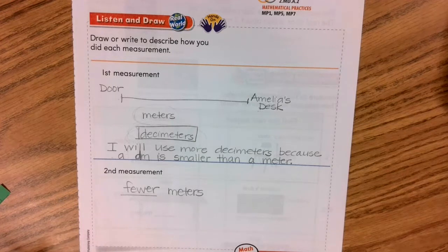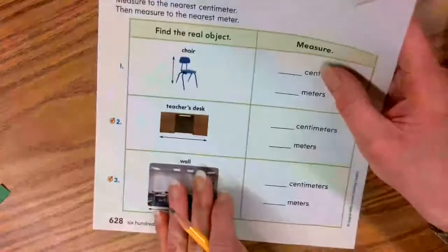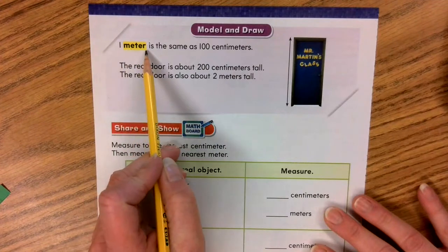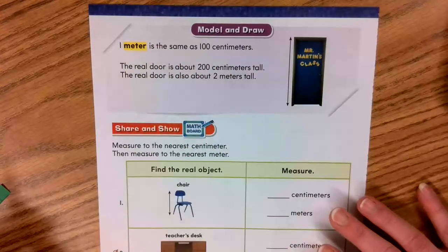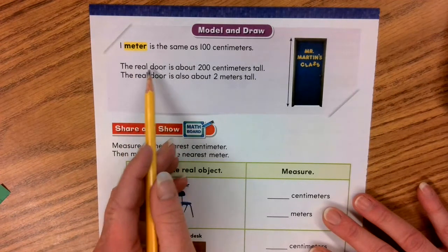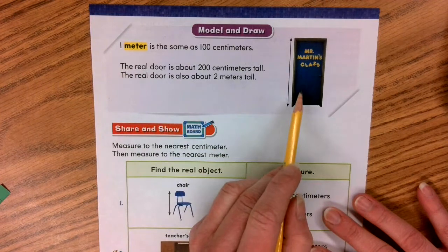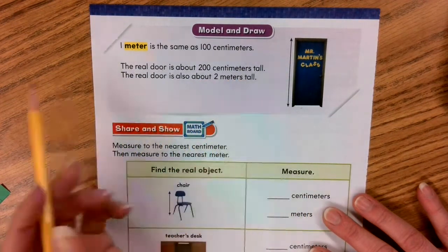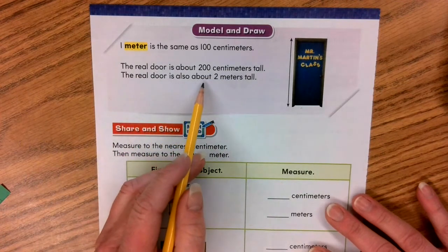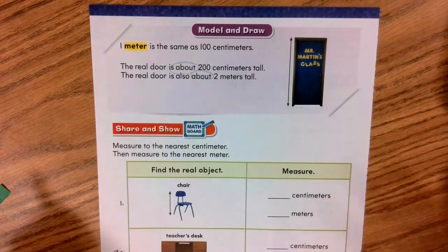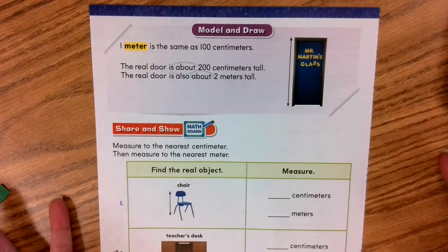We're going to go on to the next side. Okay, I'm taking a look at 628. It says here at the top, a meter is the same as 100 centimeters. We know that. The real door, and they say real door because they don't want you to think we're talking about the size of this picture, is about 200 centimeters tall. The real door is also about 2 meters tall. And remember, we use about when we're making estimates, so it's not exact, but it's close.